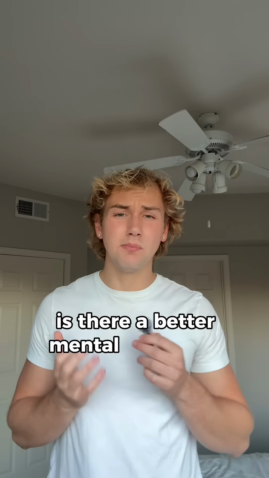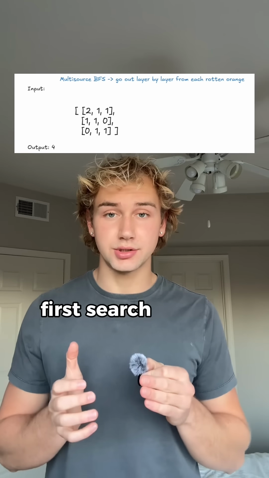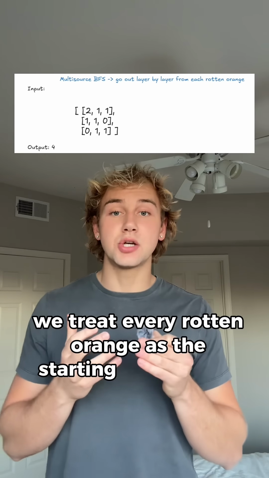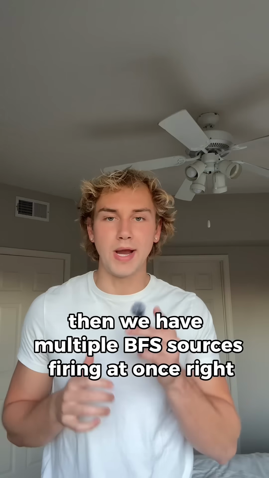Is there a better mental model for this? I think we can actually solve this using a multi-source breadth-first search. Instead of rescanning everything every minute, we treat every rotten orange as the starting point in a queue. Then we have multiple BFS sources firing at once. Right, walk me through that.